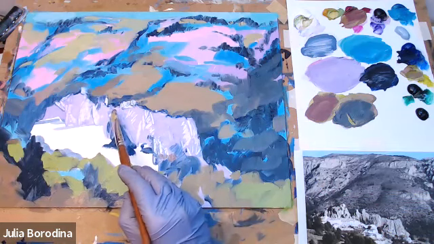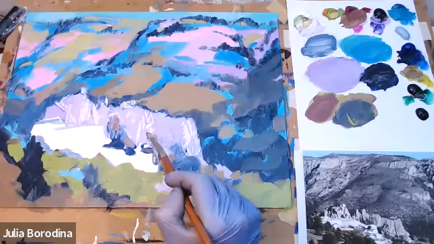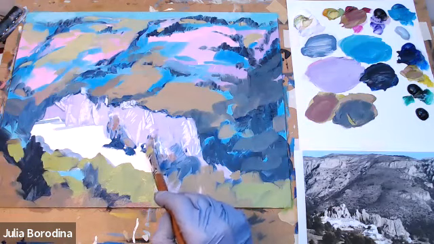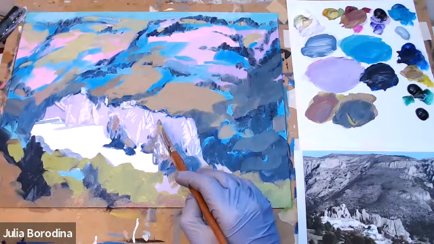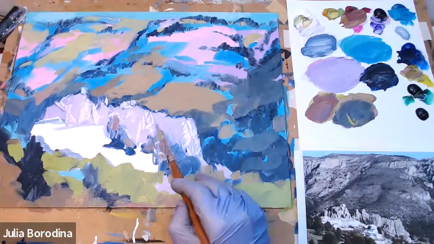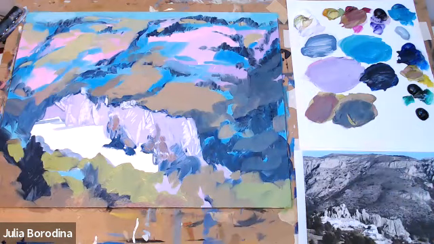Some of the trees growing on the rocks here, so maybe just a small amount of it. It's quite nice to combine the scratchy strokes, quite runny strokes, with much thicker layers.